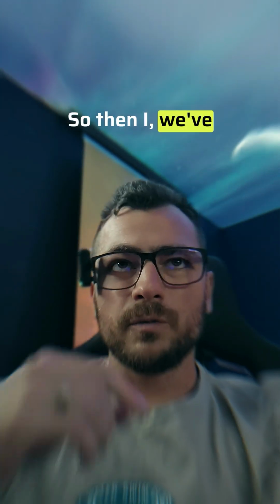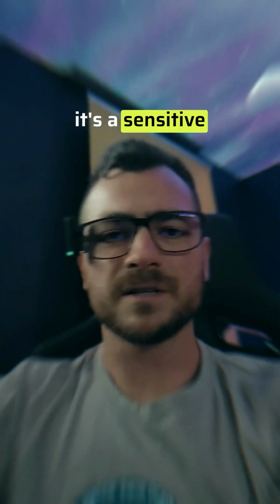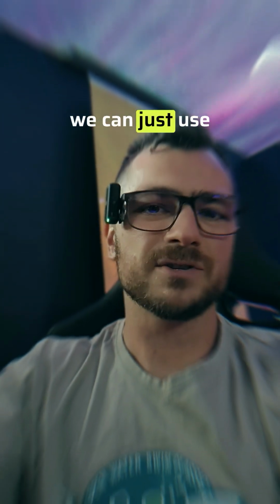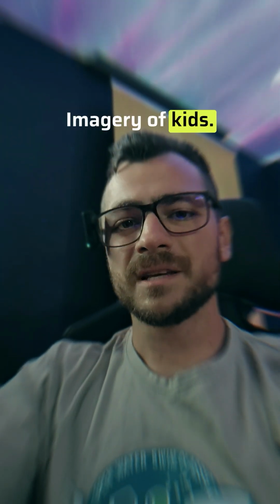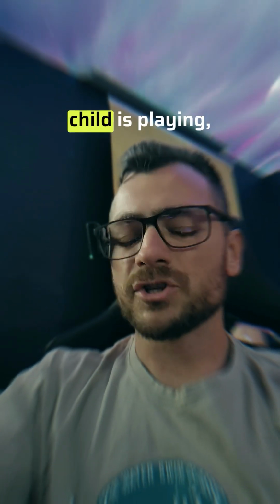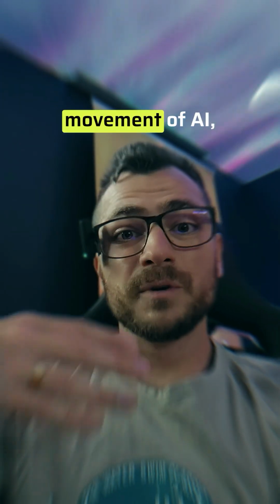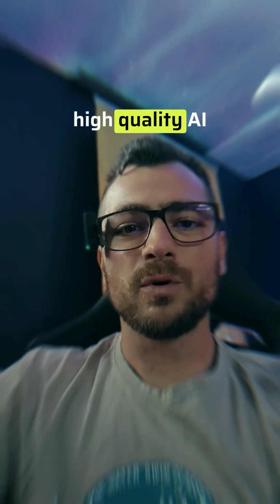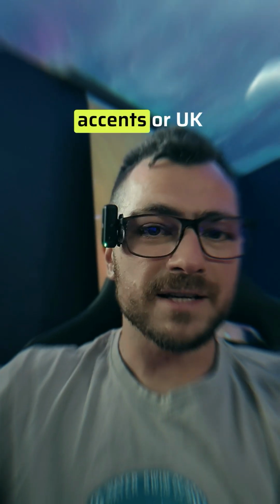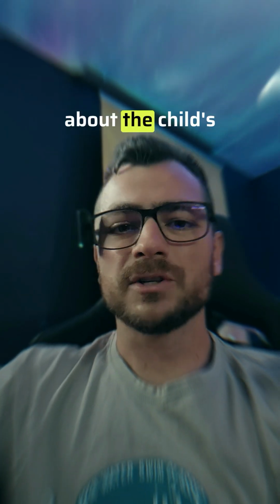So then we've got a whole bunch of, now ideally you want real images, but it's a sensitive subject to have a professional photographer out. So in this case, we can just use stock imagery of kids. I've been using stock videos, good quality videos where the child is playing, the videos are in slow motion. And now with the movement of AI, I've had really high quality AI voiceovers created. So female voices with Australian accents or UK accents, slow talking about the child's development.